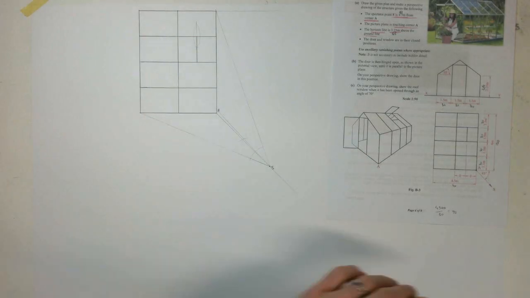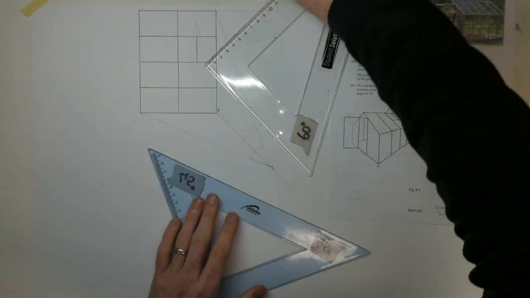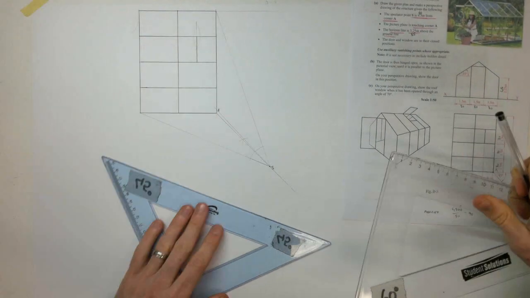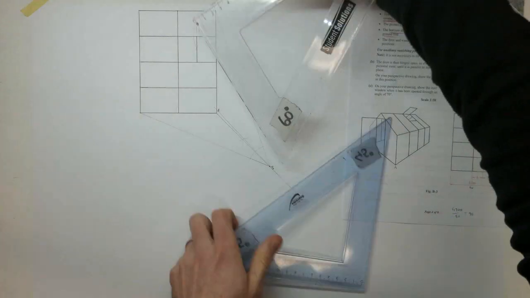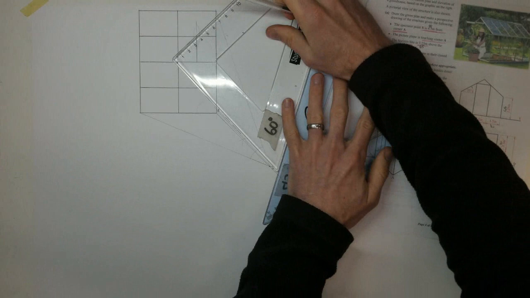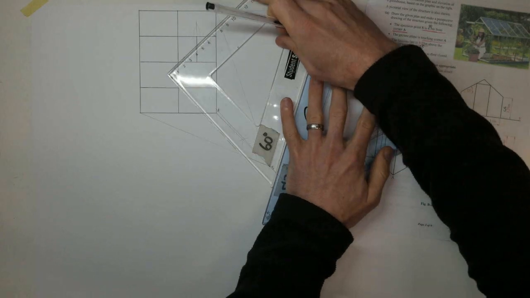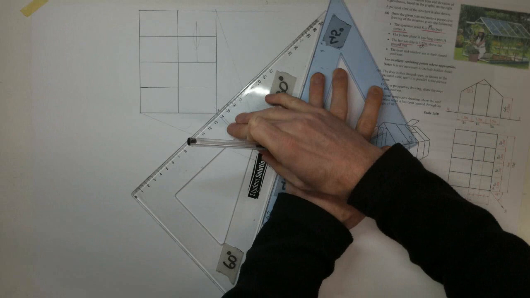Okay, and our picture plane, excuse me, is going to be at 90 degrees to that bisecting line. So that's running through corner A.